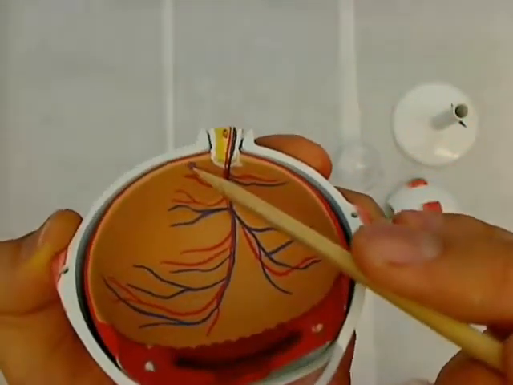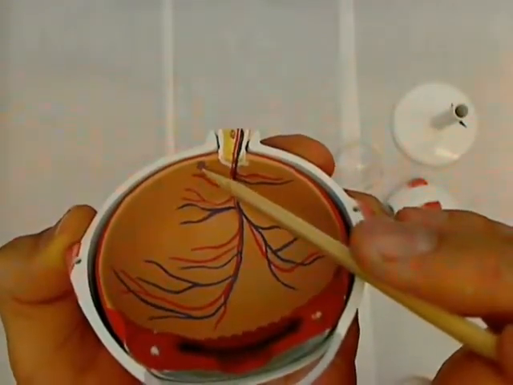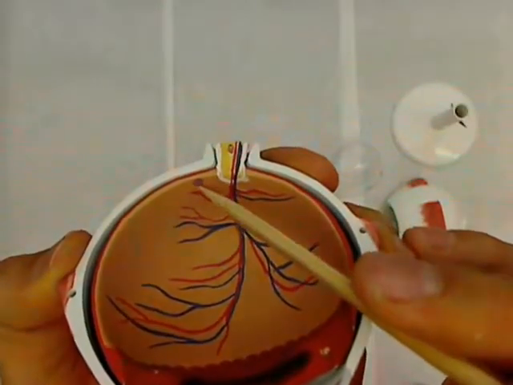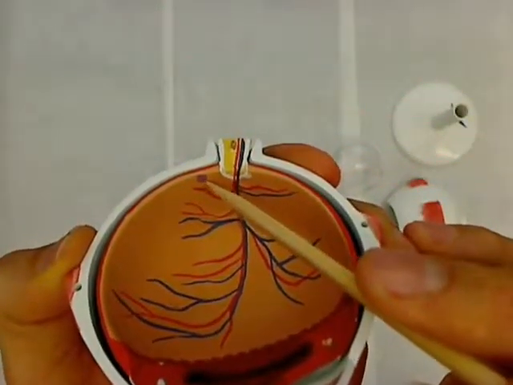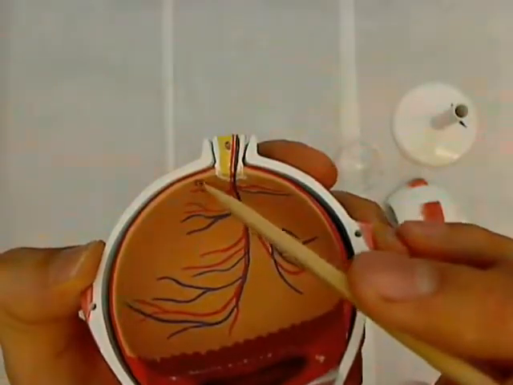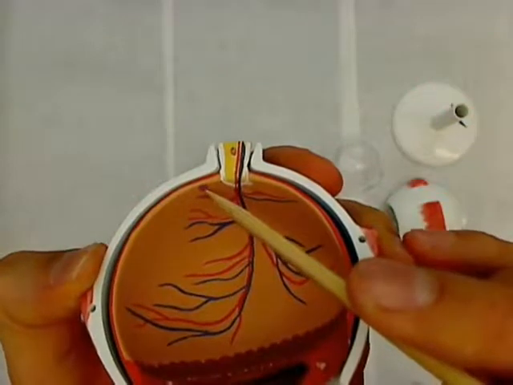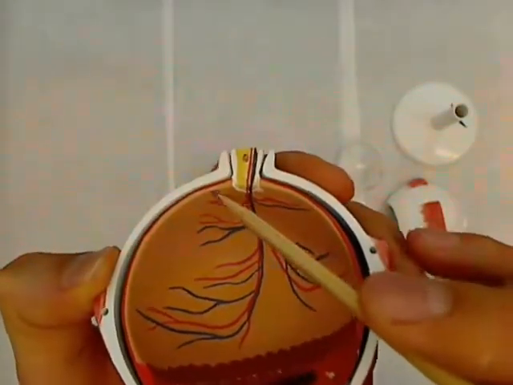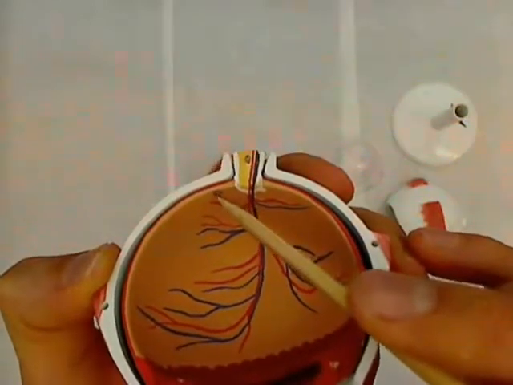This purple dot is supposed to be the fovea centralis, which is your center of vision. The largest number of cones is in this region, and there's a lot of them. There's very few rods in this region. The cones are the detectors for color of light, so they detect different wavelengths of light so that we can see color.